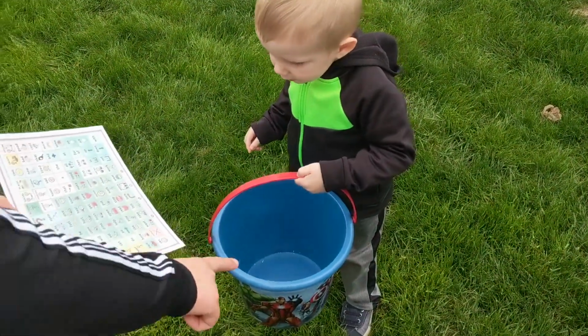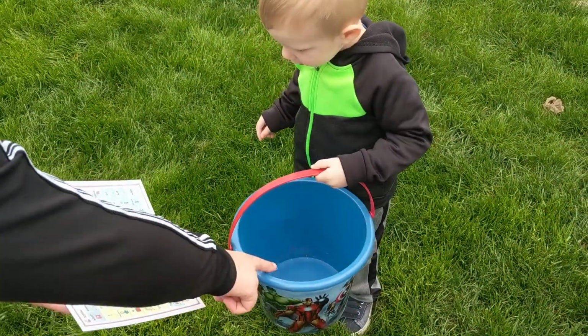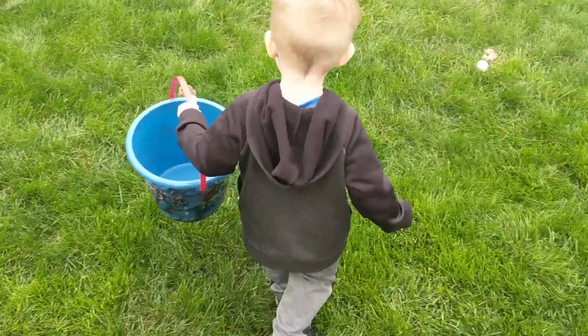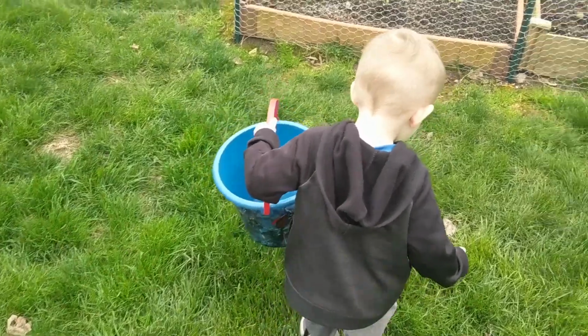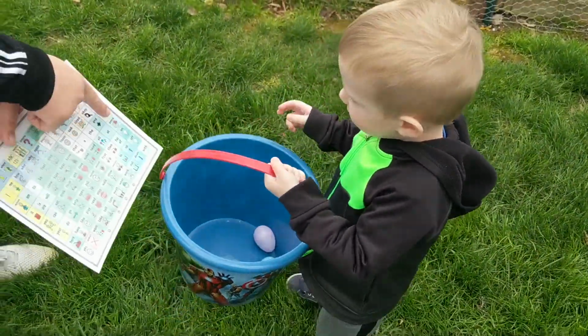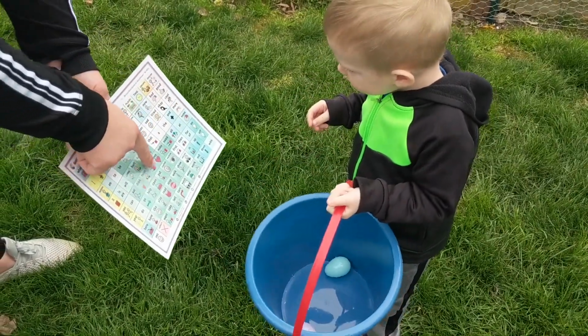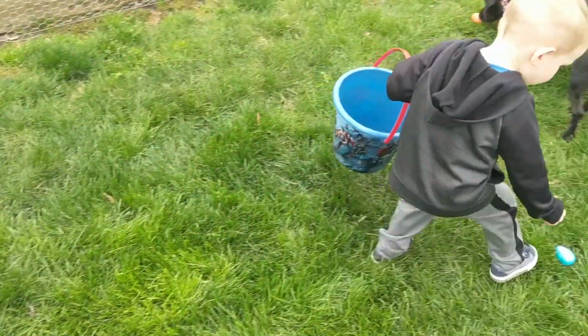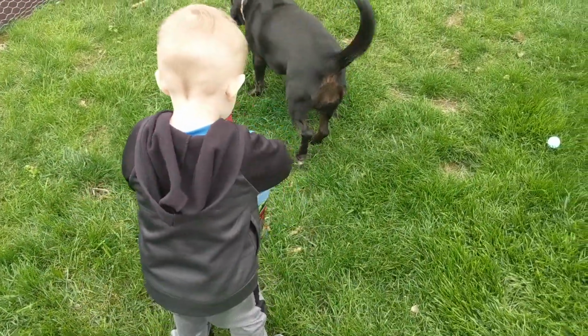You did find an egg, and look, you put it in your bucket. Should we go get more? I found two. Oh my gosh. I like it. I found two more, buddy. Can't reach them. You got more. Let's go get even more eggs. Dad, can you help me reach these two?